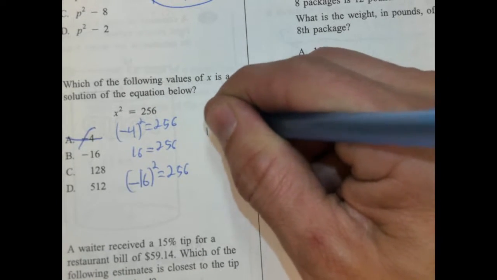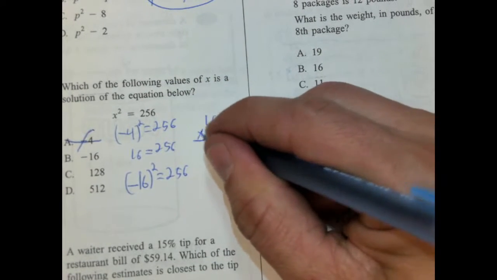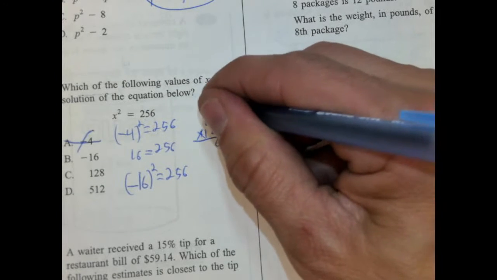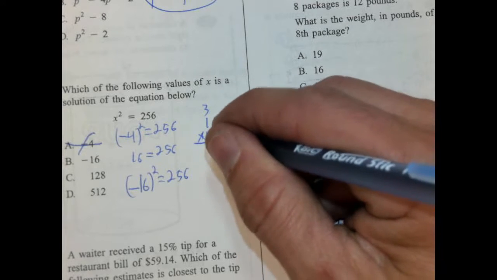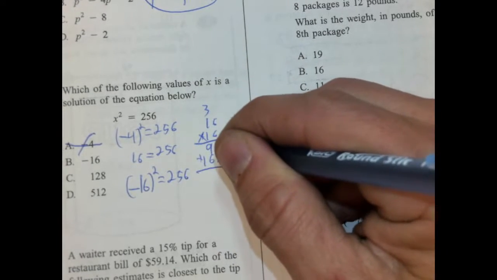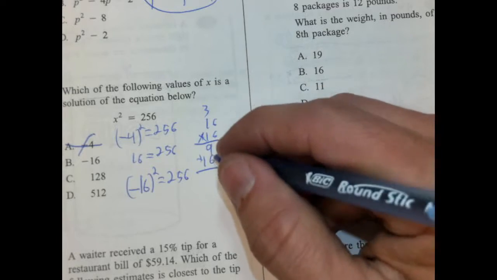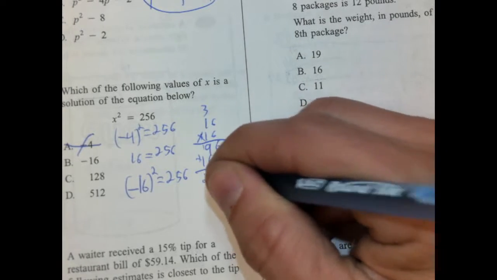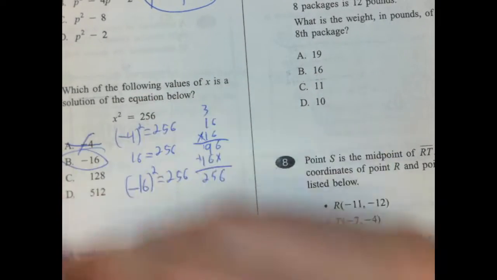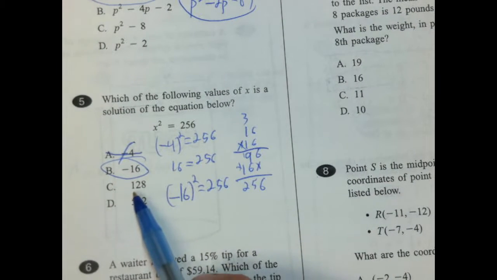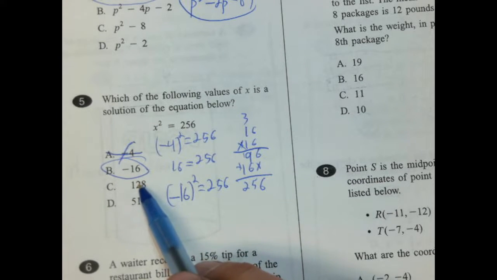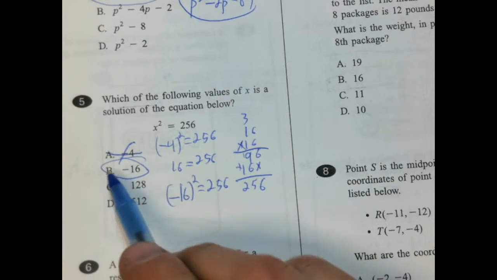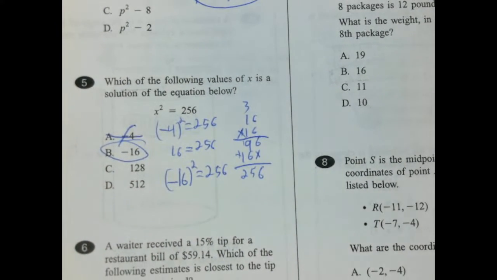So 16 times 16. 6 times 6 is 36. 6 times 1 is 6 plus 3 is 9. And then we're going to do 1 times 16 is 16. 6, carry down the 6. 15, carry the 1, 256. So yep, it's negative 16. This one times 2, but we're not multiplying by 2, we're squaring it, so this would be way too big. And then this is half of that, so I guess they're thinking people would have divided it. So yeah, B. Just plug these in, and it should give you the right answer.